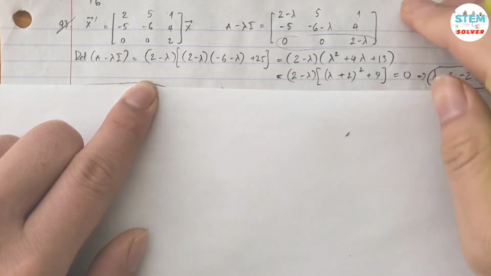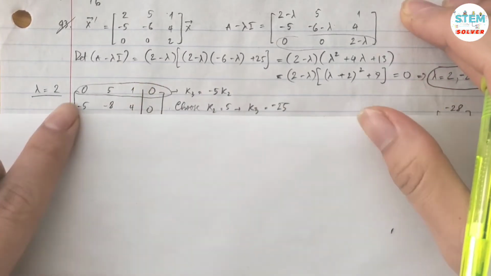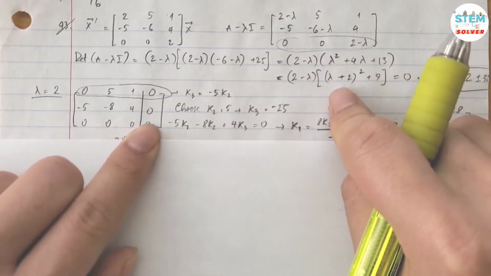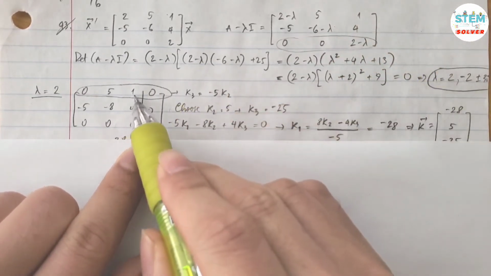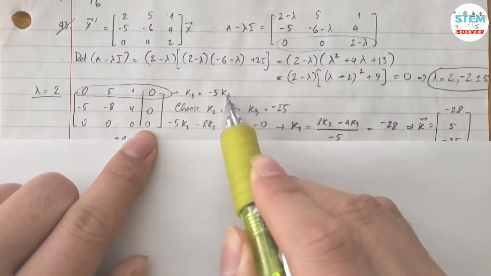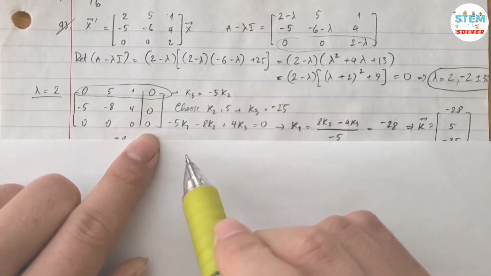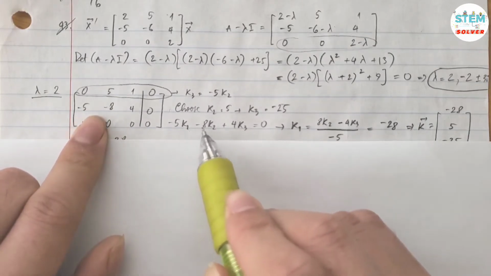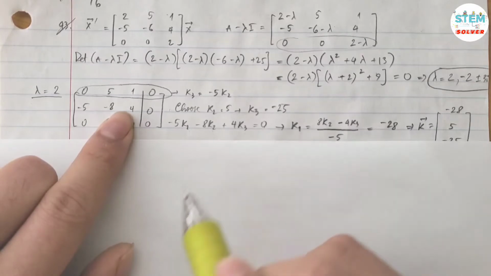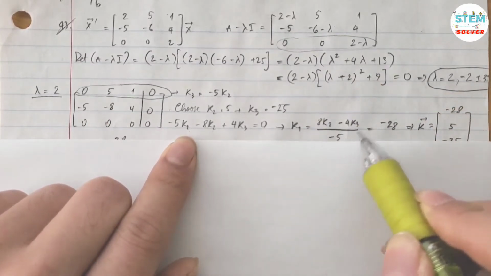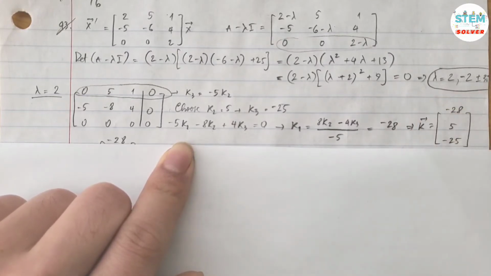Let's take a look at the first case, when lambda equals 2. Plug it into here, and you will get this matrix augmented with 0. From the first equation I have k3 equals -5k2. And from the second equation I have -5k1 minus 8k2 plus 4k3 equals 0. So for k1 I have 8k2 minus 4k3 all divided by -5.